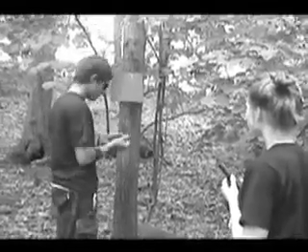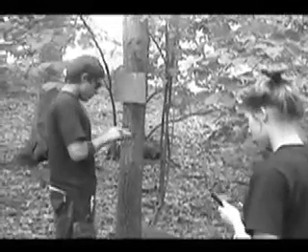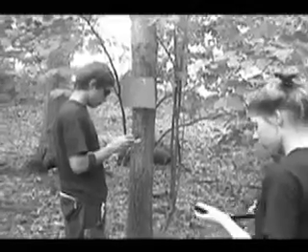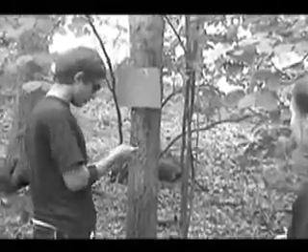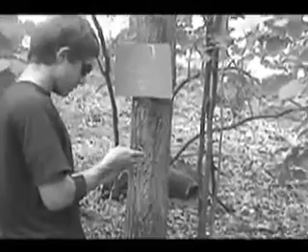Well, from this point here, I think we should keep the marker. Okay. 38.2 degrees bearing. It's that way. All right, let's walk that way then. All right, let's go.